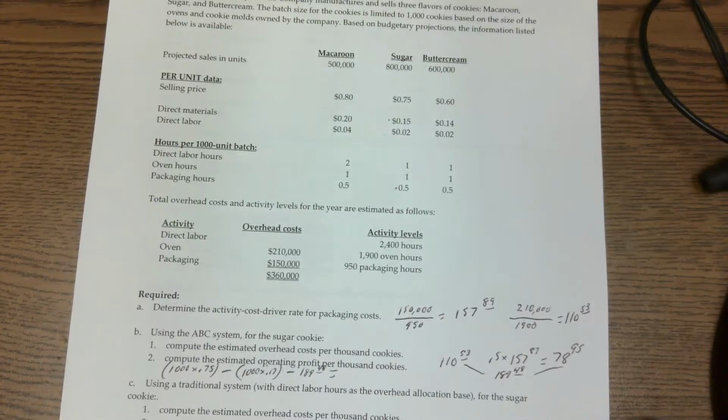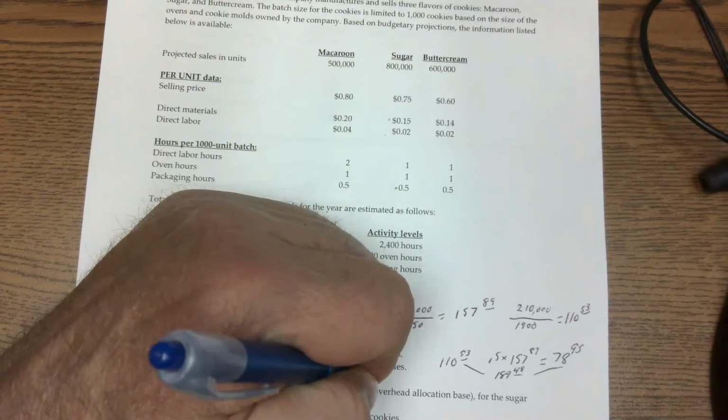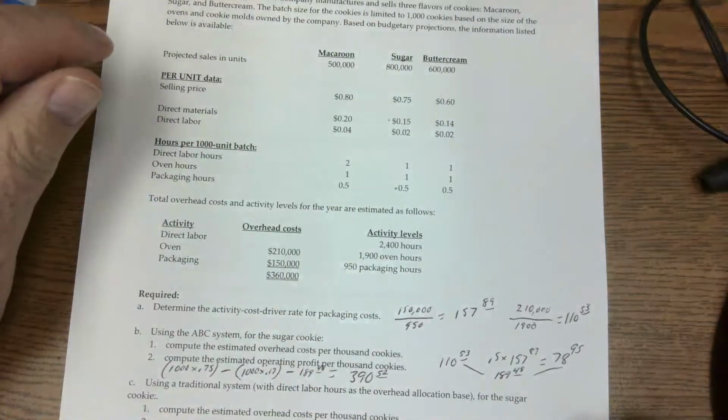So 750 minus 170 minus 189.48. Oops, did that backwards. 750 enter, 170 minus 189.48 minus, we would make $390.52.